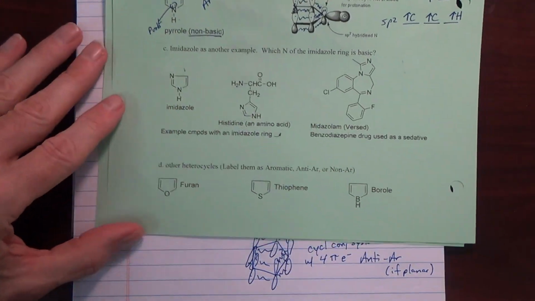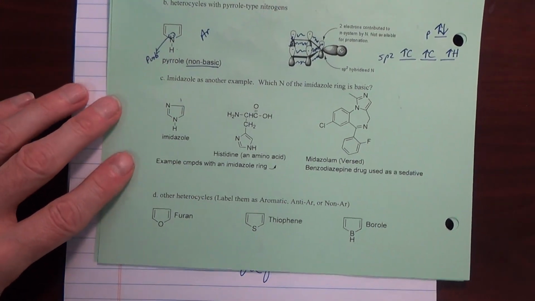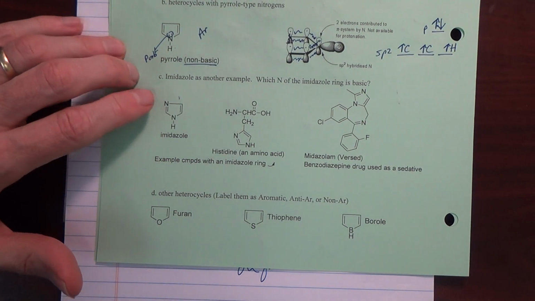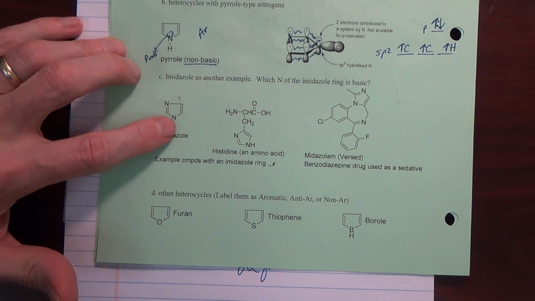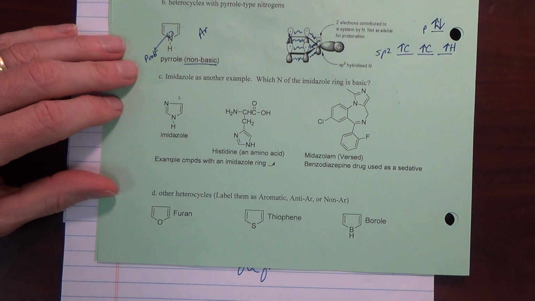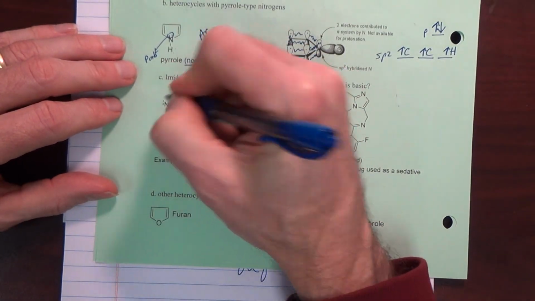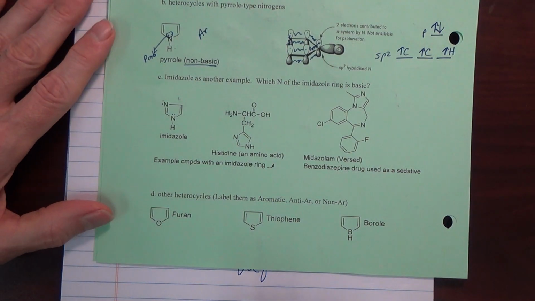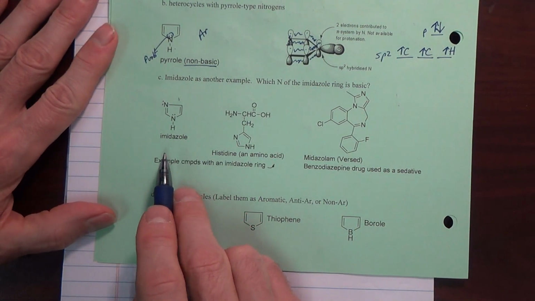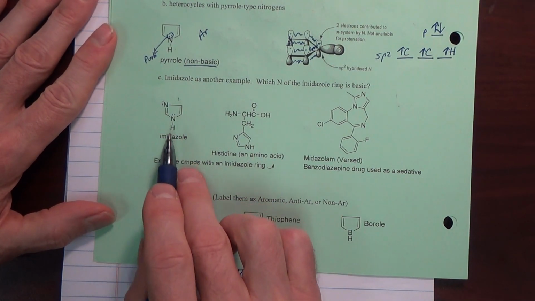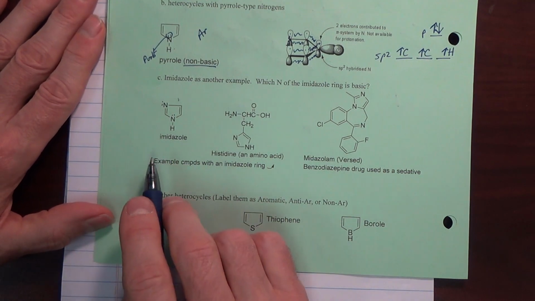Now, some example heterocycles that contain these types of nitrogens. The imidazole ring contains both of these type nitrogens. It has a pyrrole type nitrogen and a pyridine type nitrogen. It's called imidazole. Only one of those nitrogens is basic. You should know which one it is.